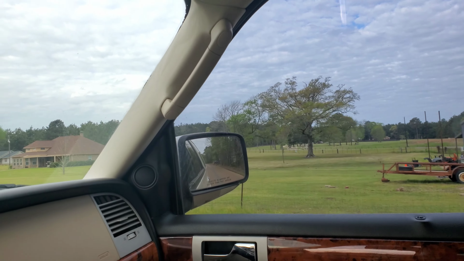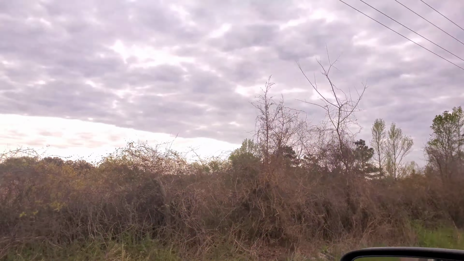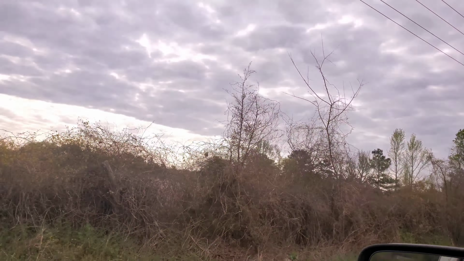Basically cleared pasture land. On the other side, got some nice houses, beautiful ground. Again, of course, this would mark right around the 3 acres, just to get an idea.